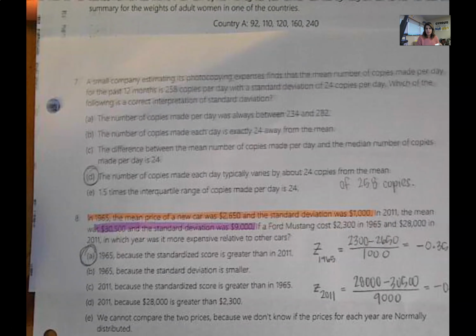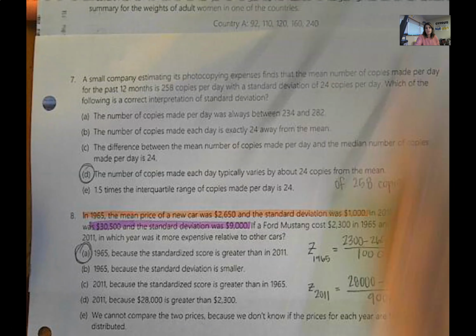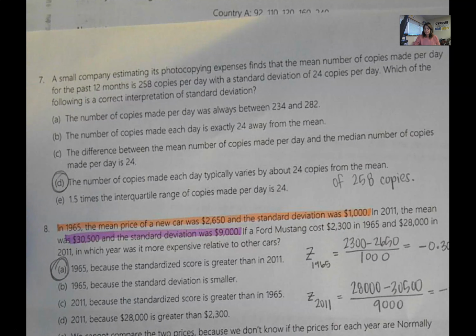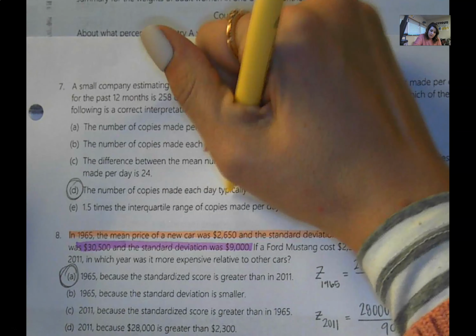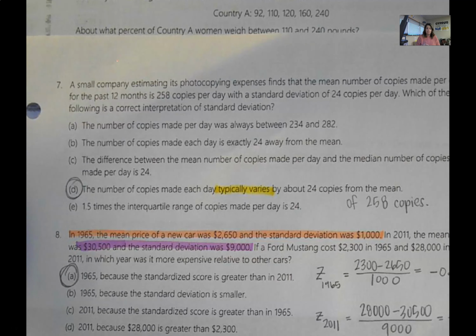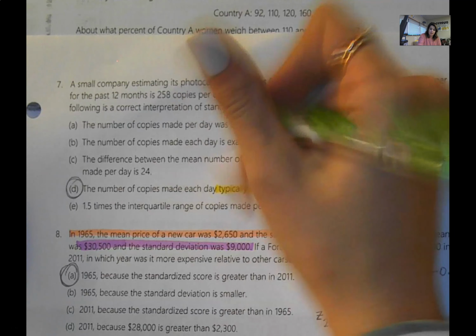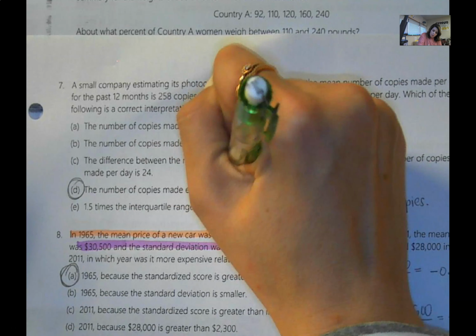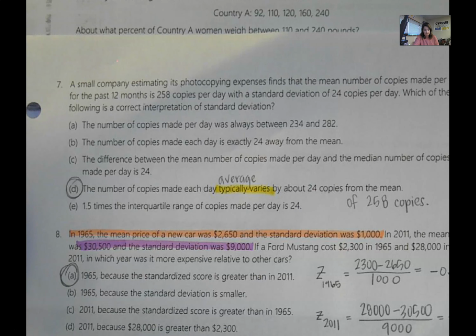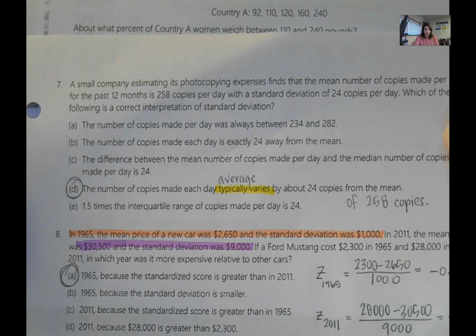This basically just comes from your notes, the way that you're supposed to word standard deviation. Notice that this does include the word typically. If the definition or the interpretation does not involve the word typically, it probably is not the right selection. You're looking for the word typically or average. Typically or average. The only thing that bothered me about this one was that it really should have said from the mean of 258 copies.